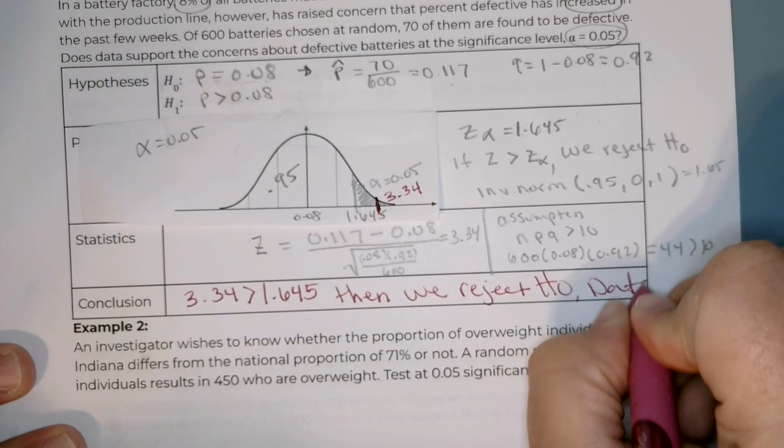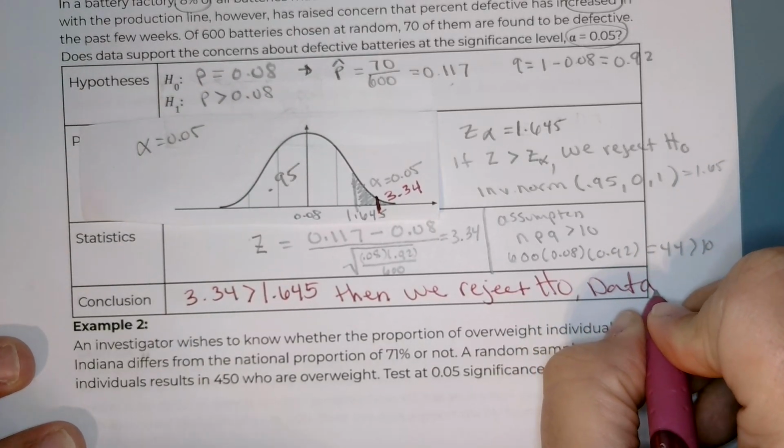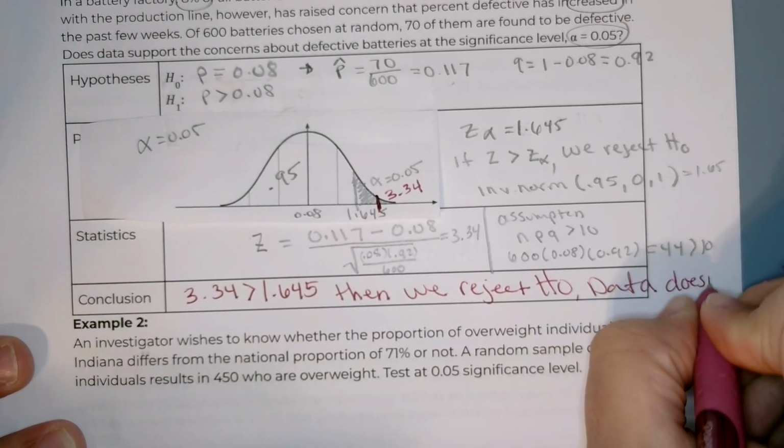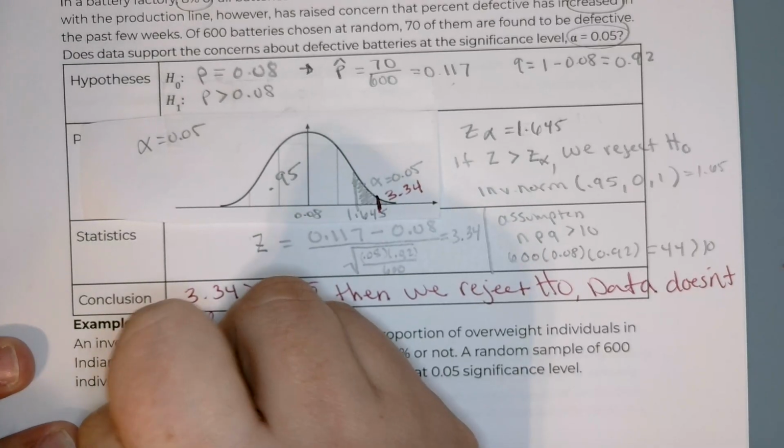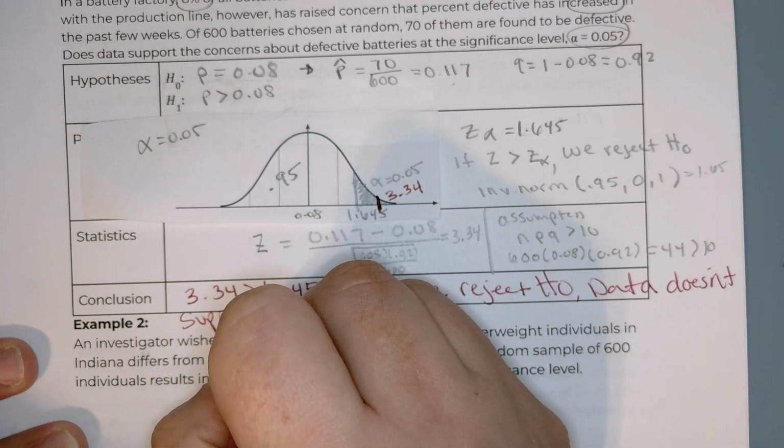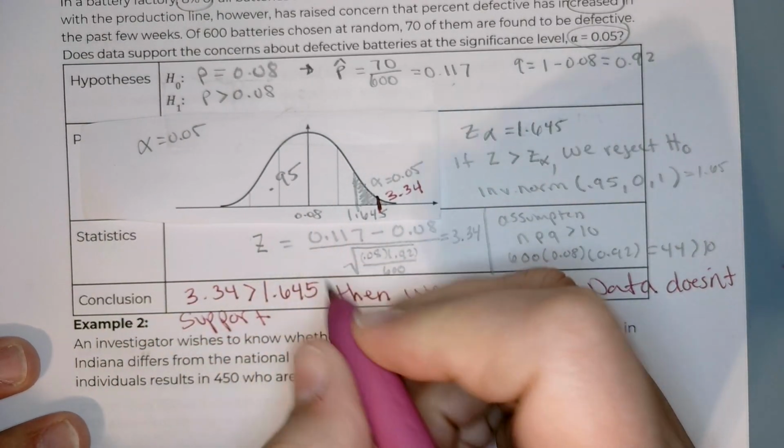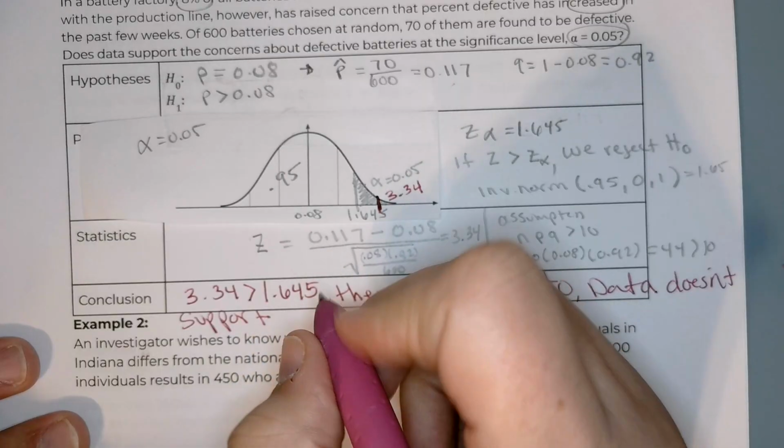The data does not support the hypothesis of 8% defective.